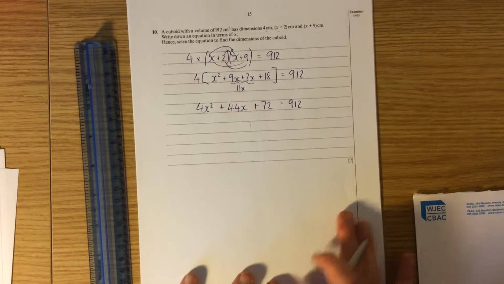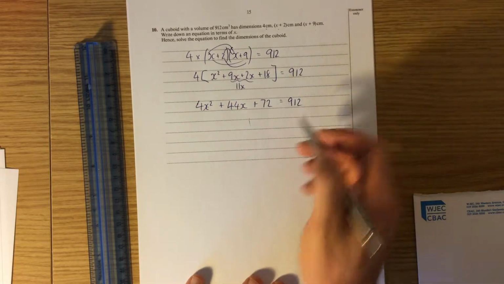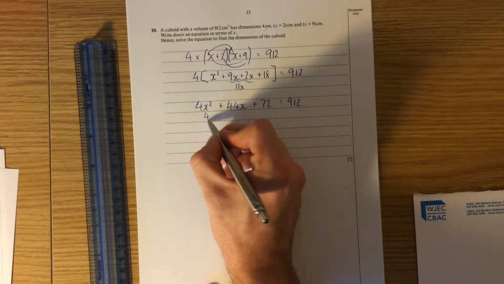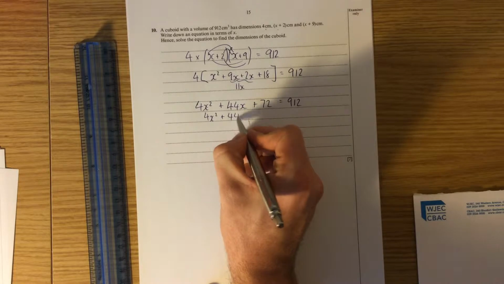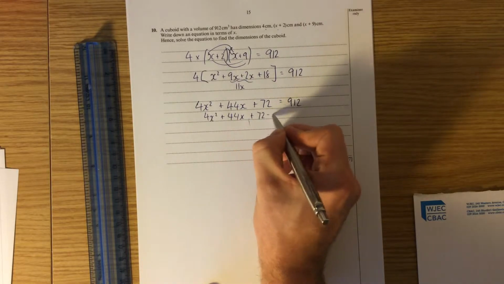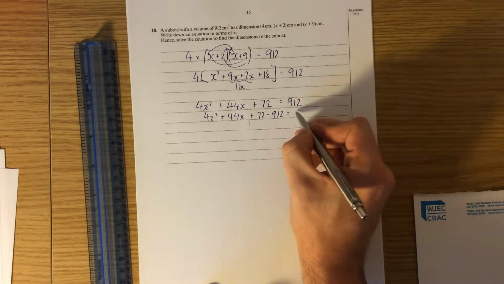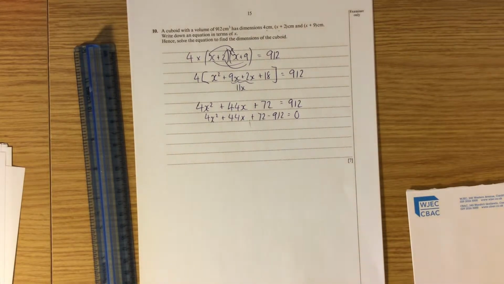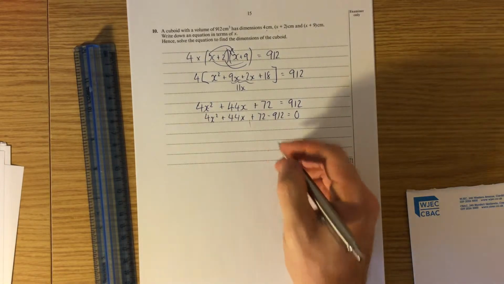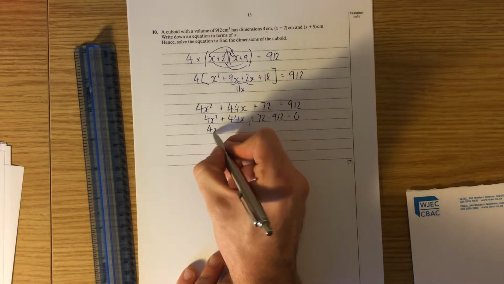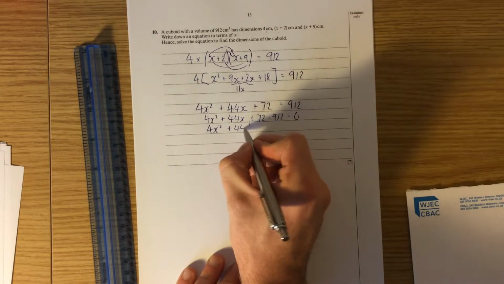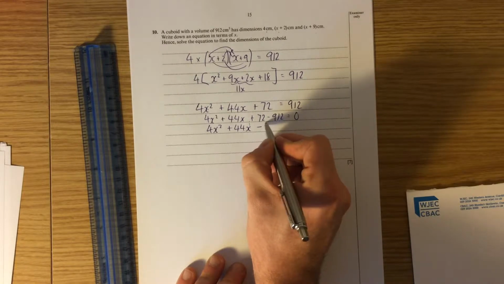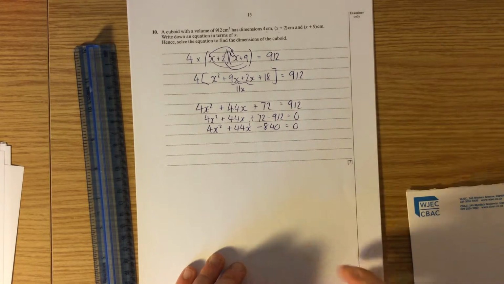Now if I want to solve this equation, because I have an x squared, that means I need to get it equal to 0 and factorise. So I find 4x squared plus 44x plus 72 minus 912 equals 0. So I need to work out what 72 minus 912 is, and remember, obviously, with it being non-calculator, you'll have to do this using a mental method. And that gives me an answer of minus 840, so I get 4x squared plus 44x minus 840 equals 0.